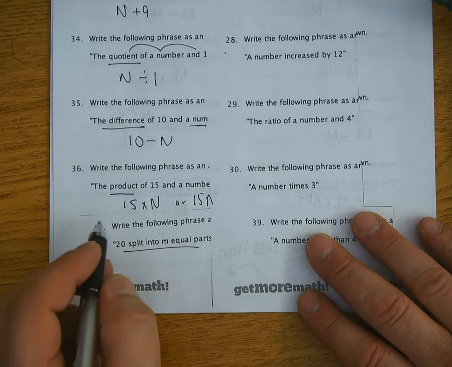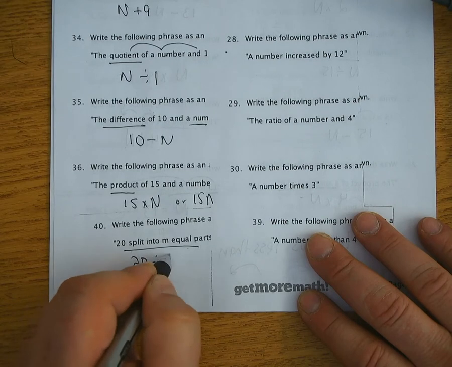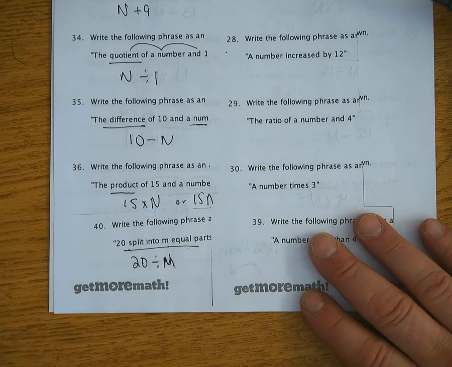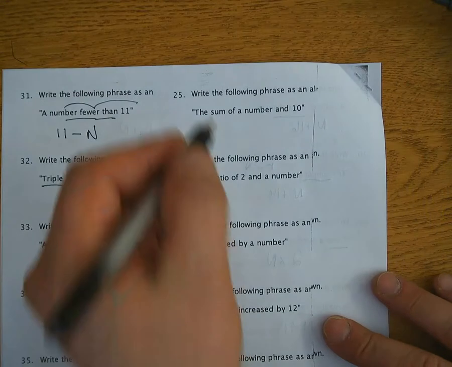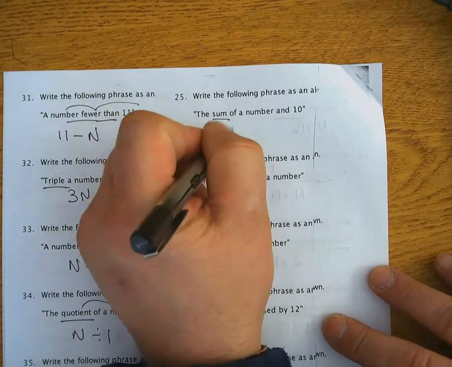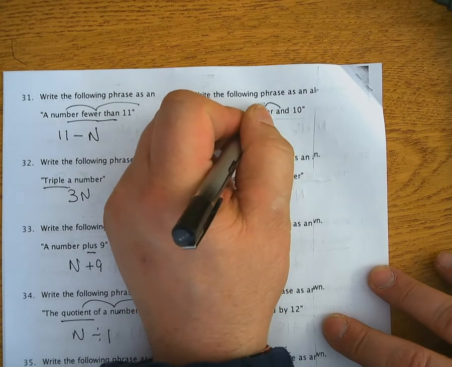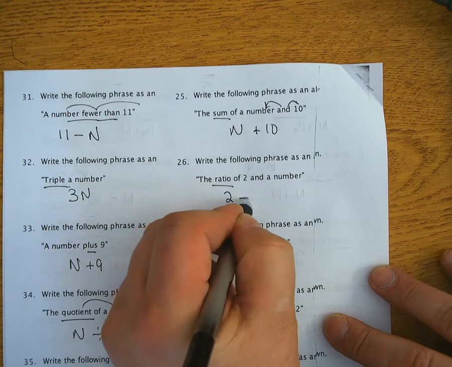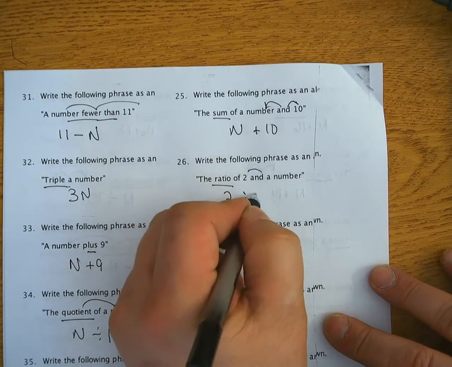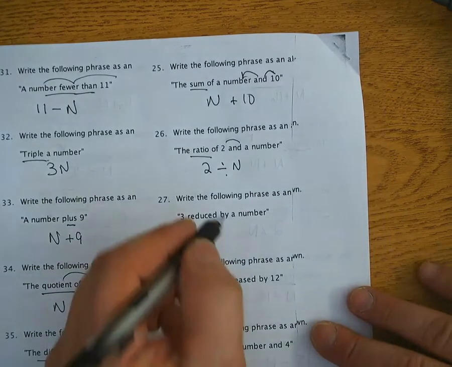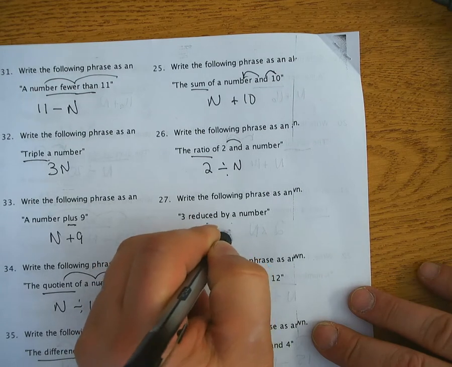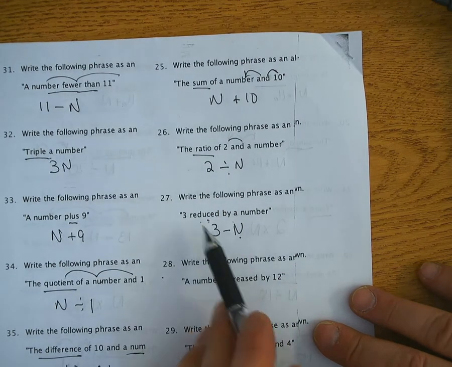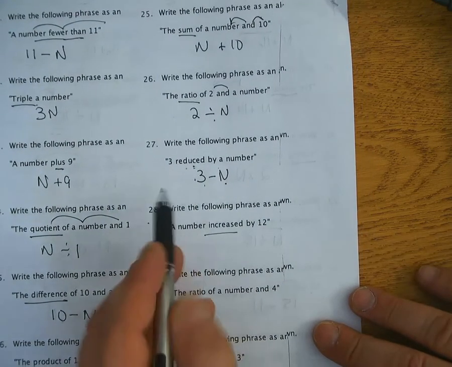Split into equal parts. That's an m, sorry. 20 divided by m. Okay. Sum of n and 10. Ratio, remember we said earlier, ratio is division. Ratio of 2 and a number. 3 reduced by a number. So we're going to take the number 3 and we're going to reduce it by a number. Next, a number increased by 12.